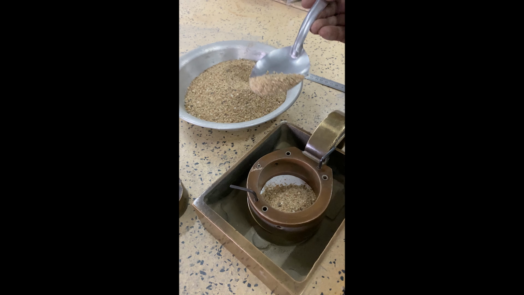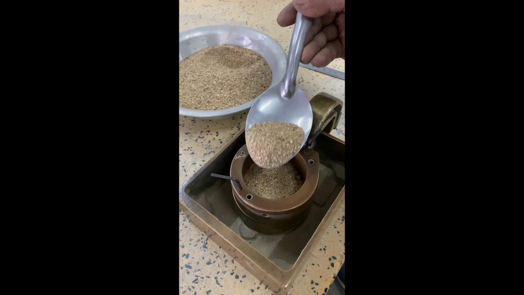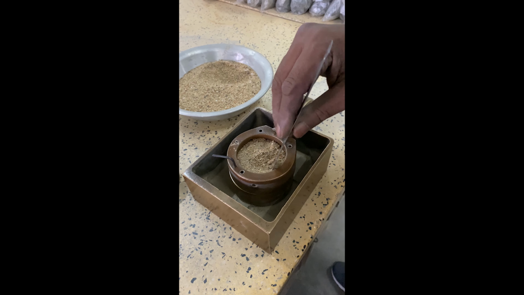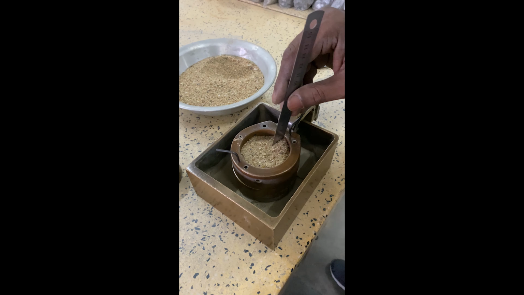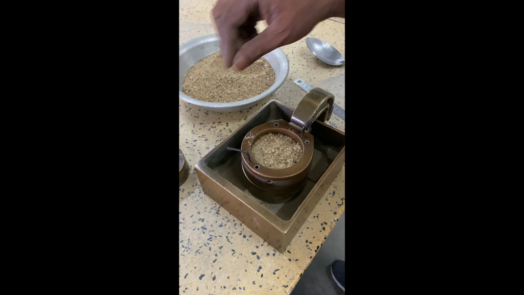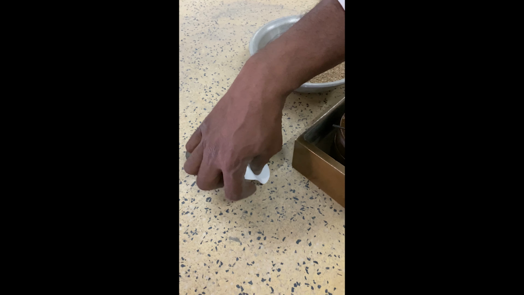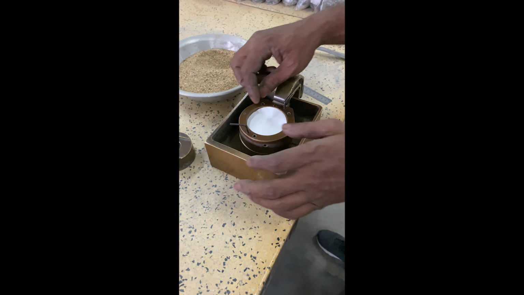Now the sample is poured in the empty space with the help of a spoon. Level the soil surface with a scale. The sample is then layered by a filter paper, followed by the porous plate.